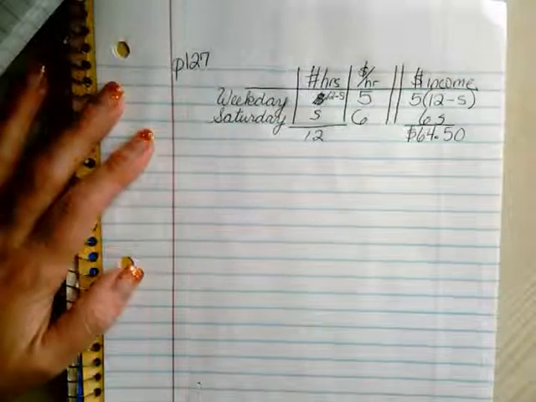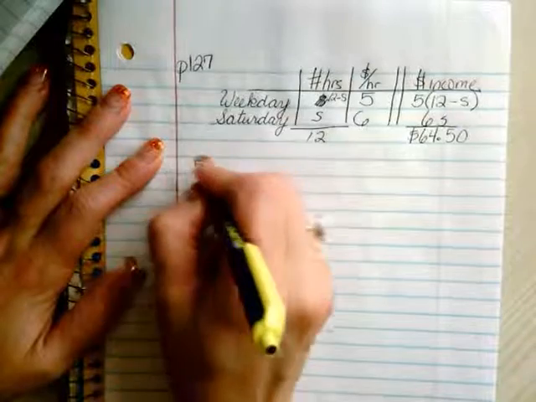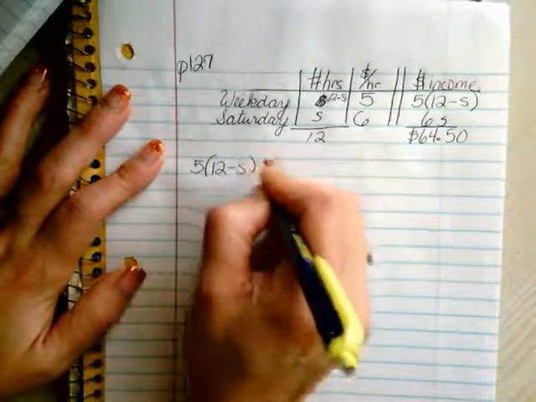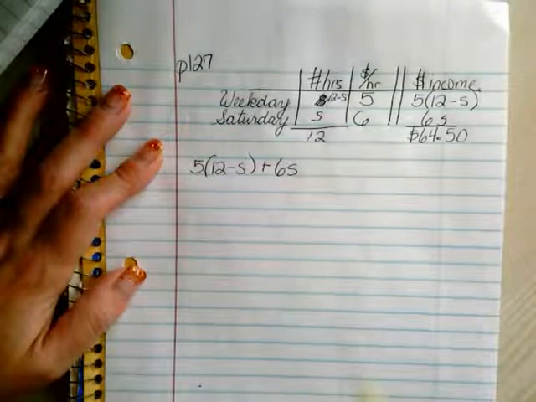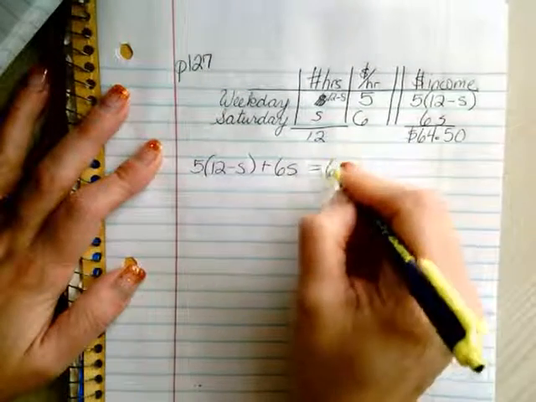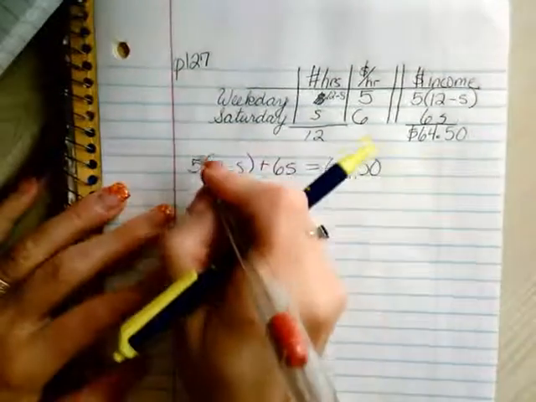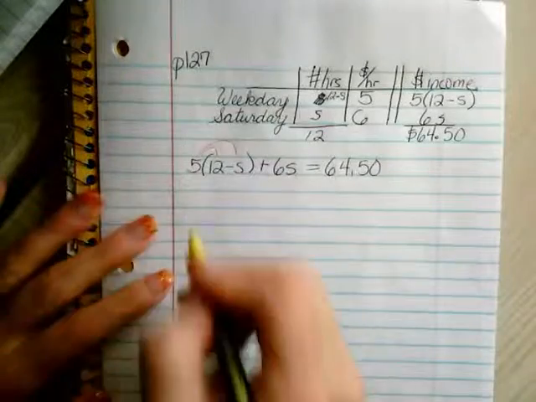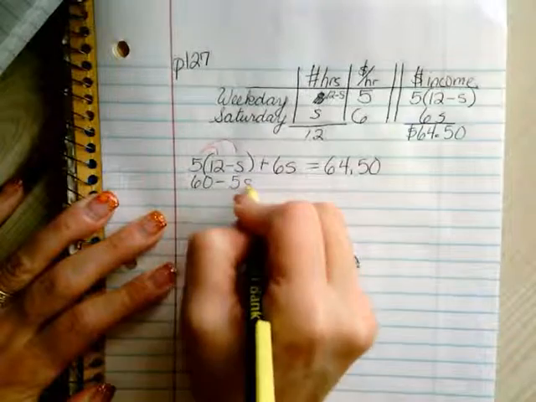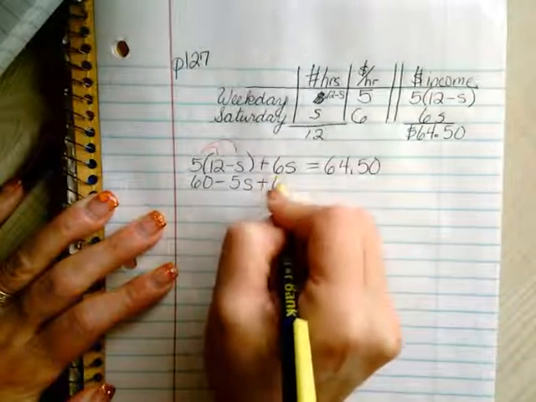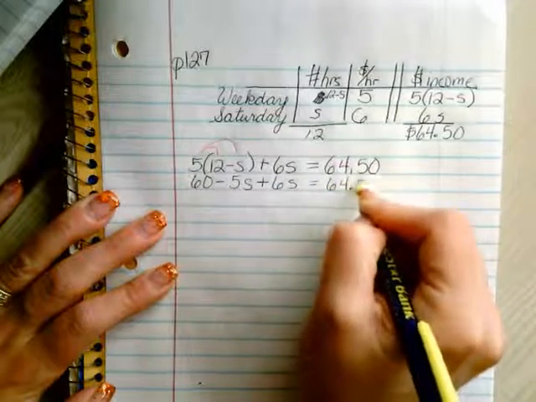That being the case, we're going to combine her weekday income with her Saturday income, all together giving us $64.50. As we go ahead and distribute and combine, we'll get 60 minus 5S plus 6S equals $64.50.